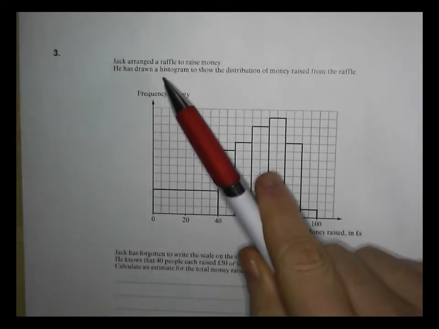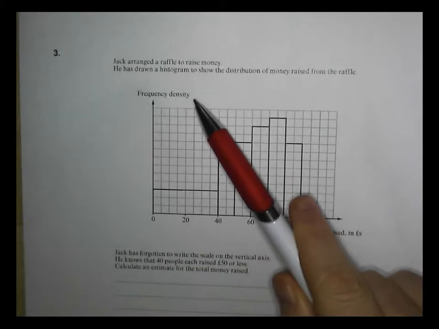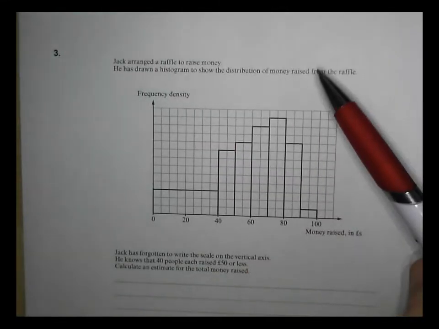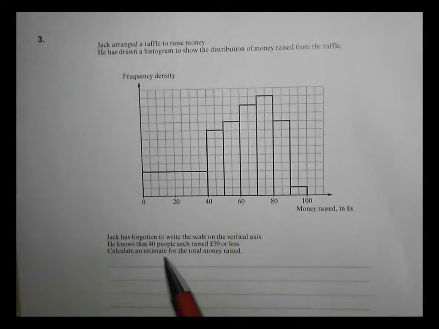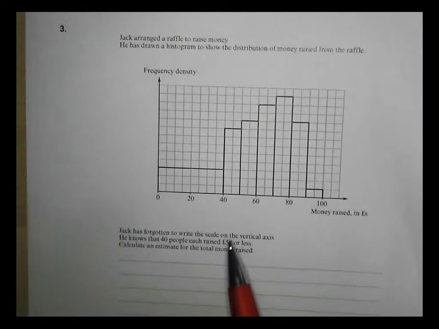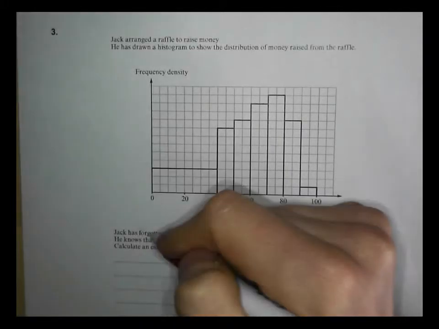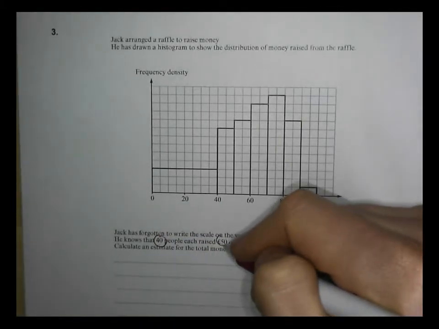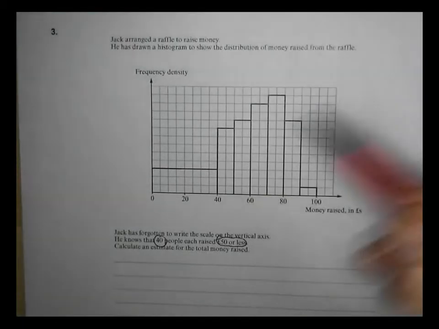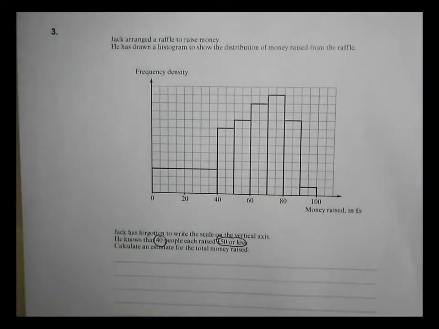Right, what's happening here? Jack arranged a raffle to raise money. He draws a histogram to show the distribution of the money. Perfect. But flipping heck, Jack has forgotten to write the scale on the vertical axis. That seems to be a regular occurrence on these histogram questions. He knows that 40 people raised £50 or less. Calculate an estimate for the total money raised.